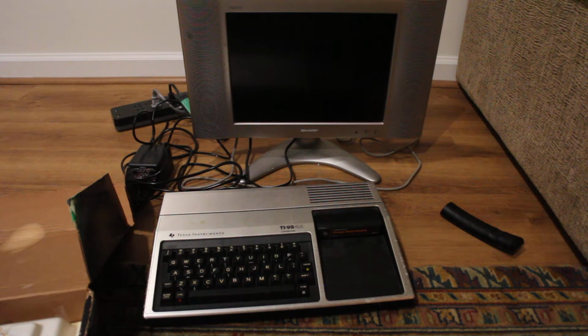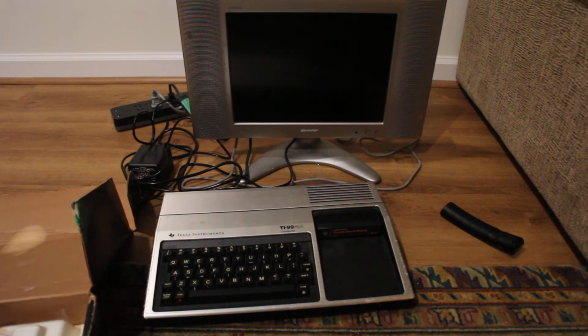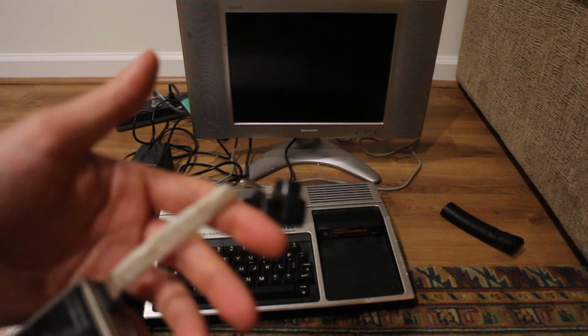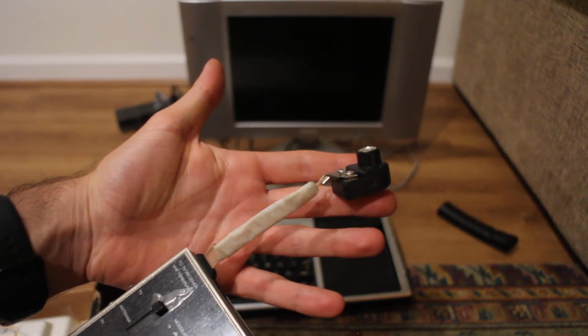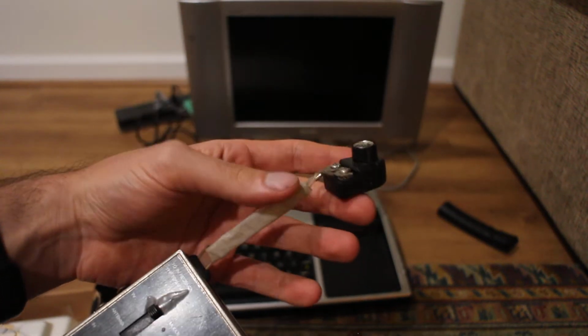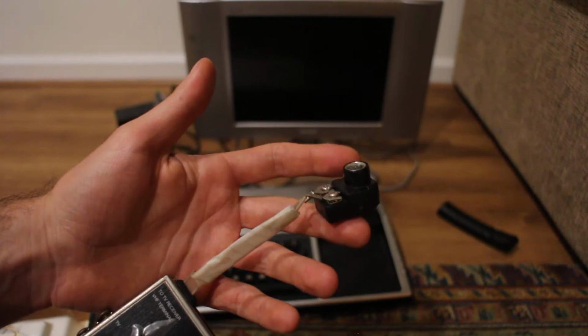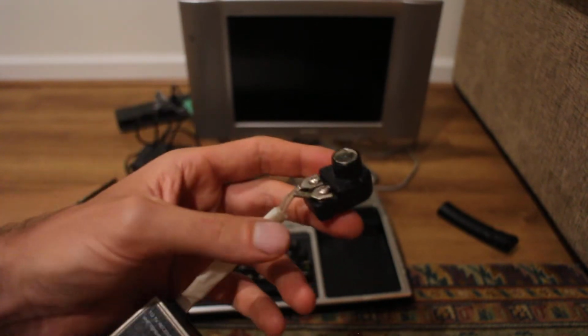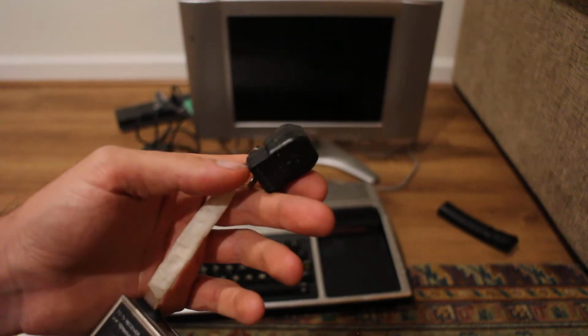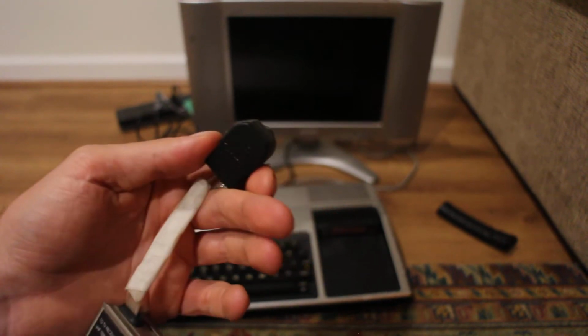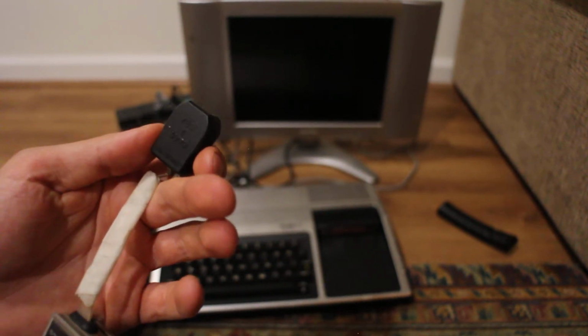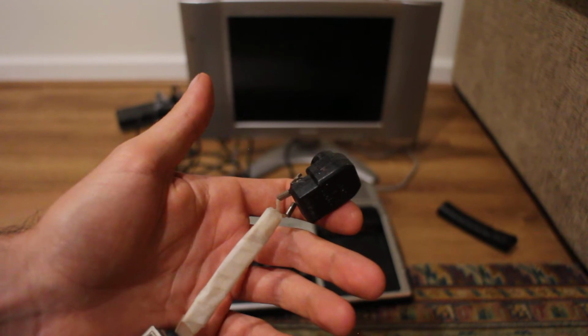Anywho, besides that, I did have an RF modulator that didn't take long to kind of crap out. It just has this sort of cruddy looking little attachment and this, what do you call that? What is that called? I used to know what that is.